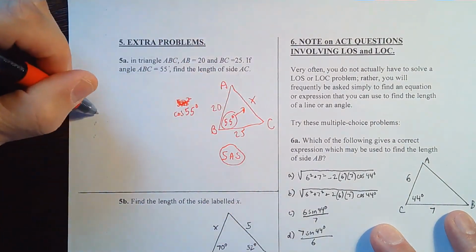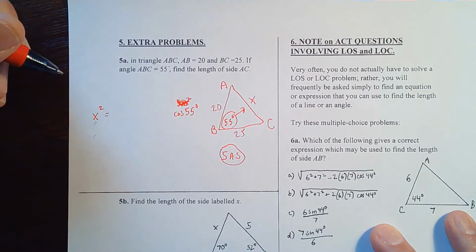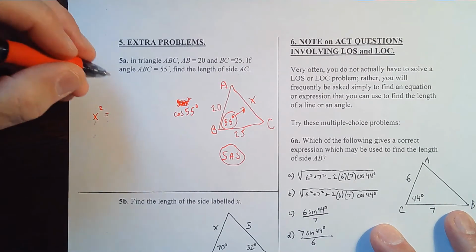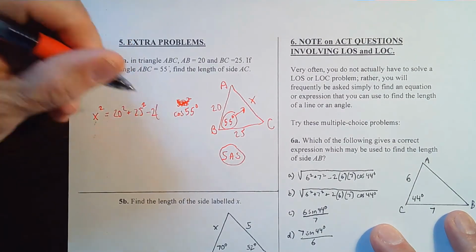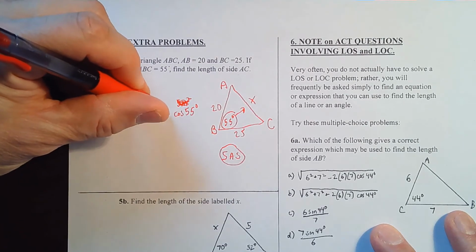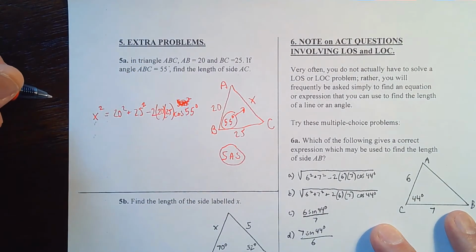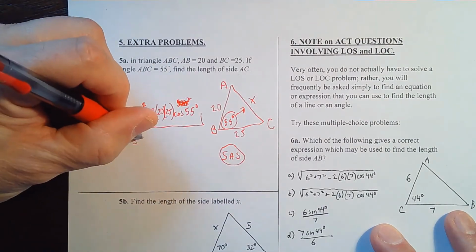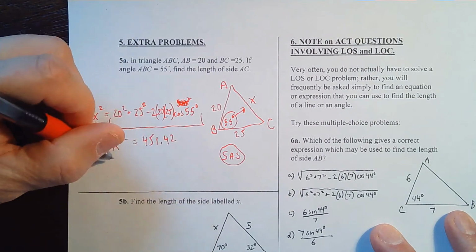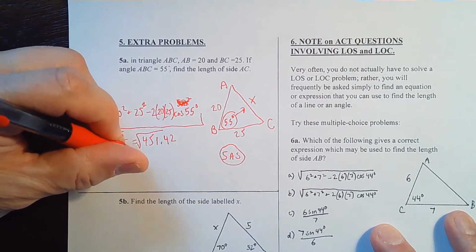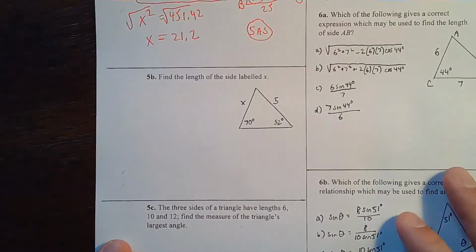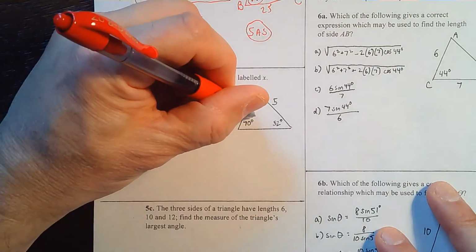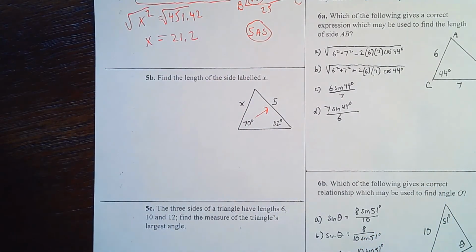The side opposite it is x, so x squared by itself on the other side of the equal sign. Well, we know how to fill in these other guys now pretty easily. And subtract 2 times 20 times 25 times cosine 55. Run this all through your calculator at one time, and I get x squared equals 451.42. And I take the square root of both sides and I get x equals 21.2. Hopefully you did too. Going on to 5b, here I do have an angle and its opposite side.